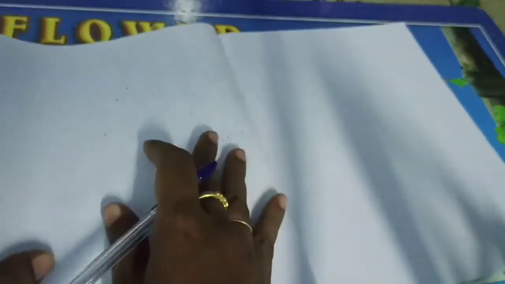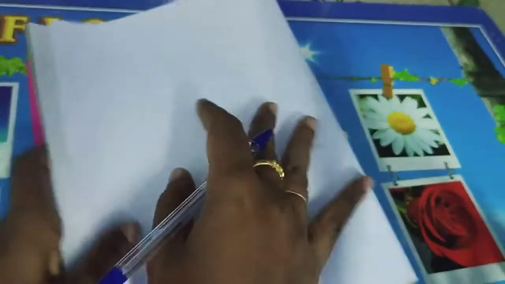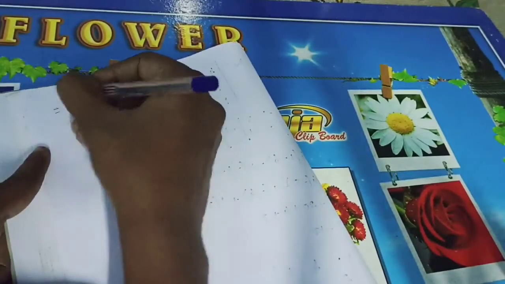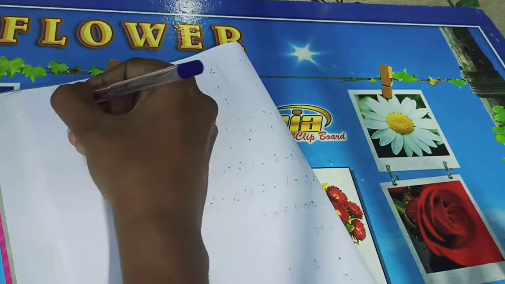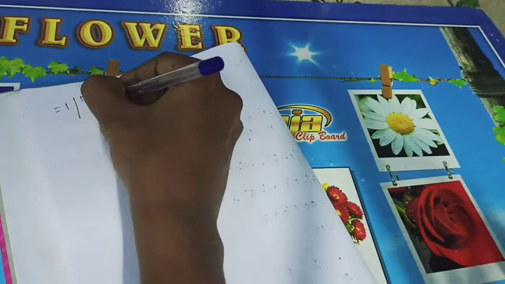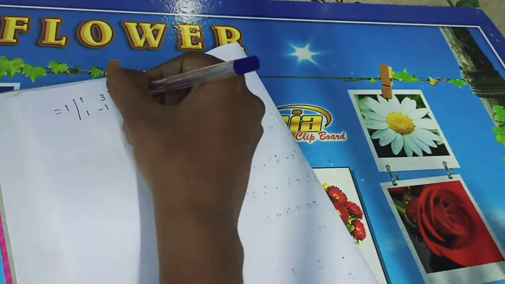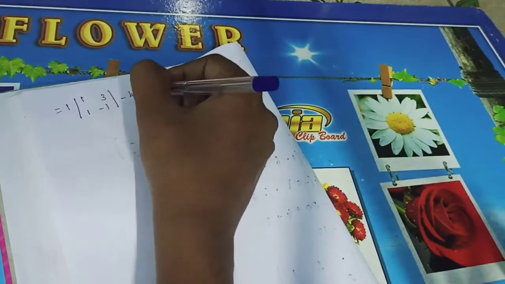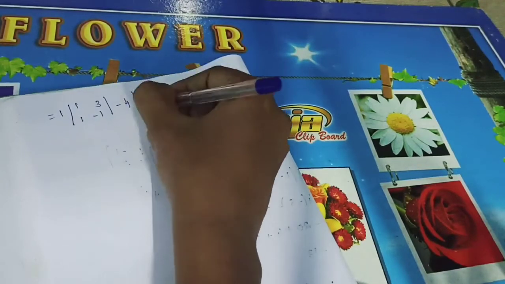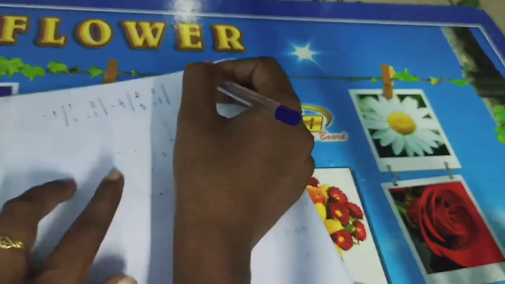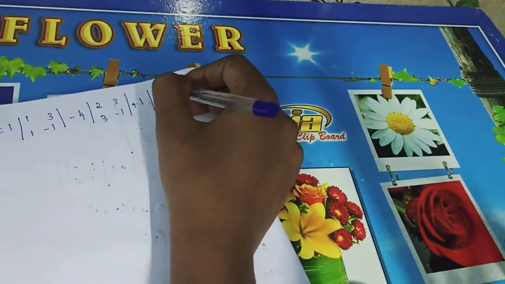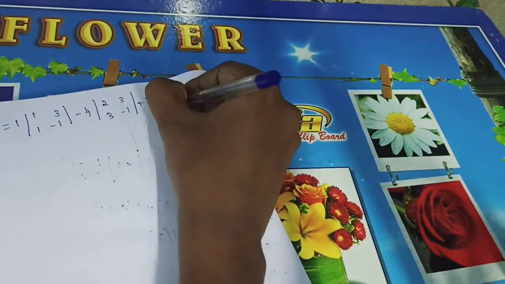Okay, so delta Y. How will you find the delta Y value? Delta Y means 1 into, you refer in your book, 1, 3, 1 minus 1. The next value is minus 4 into, second, and this will get cancelled. So you will get 2, 3, 3 minus 1. Then last one is plus 1 into that particular column and row. If we cancel, you will get 2, 1, 3, 1.